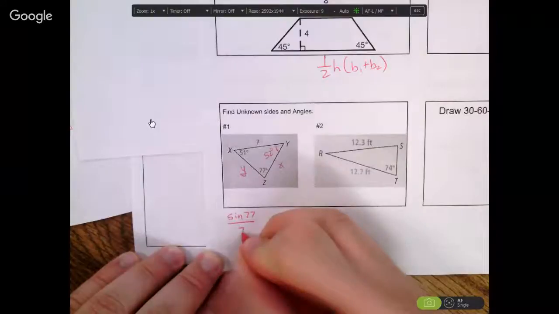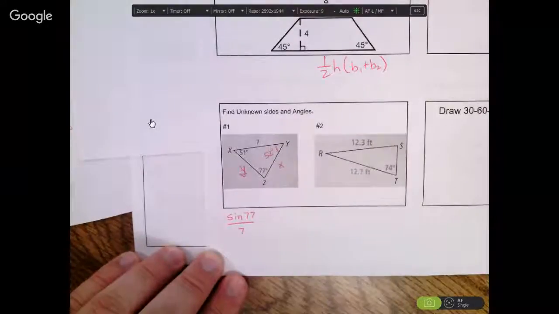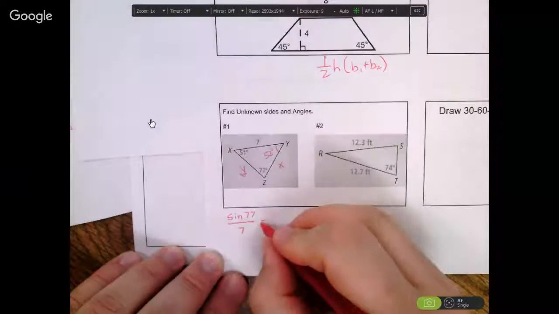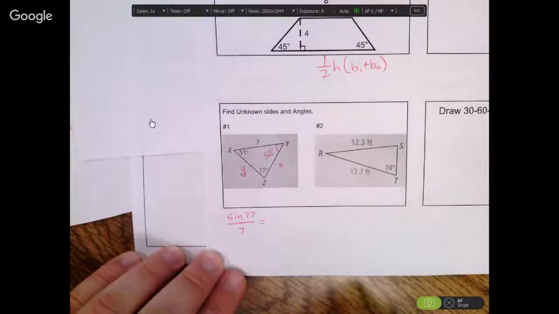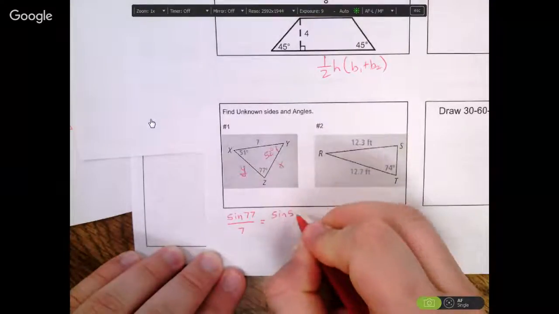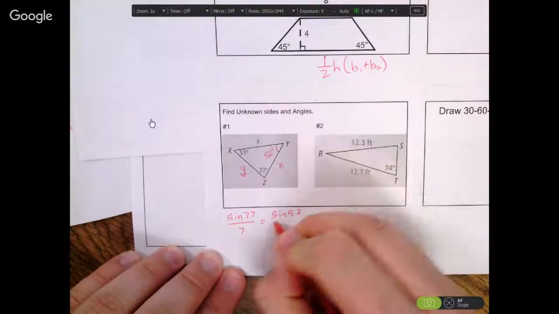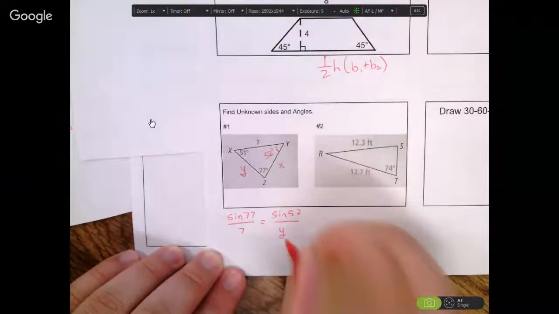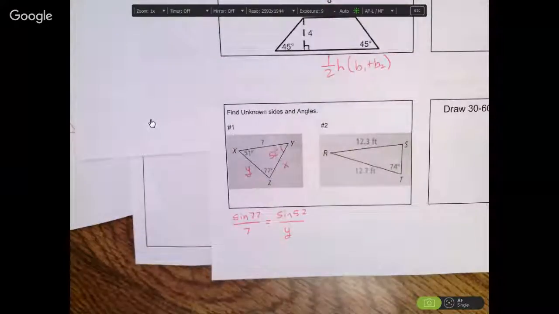7. Why not 77? Oh, okay. Sorry. And I can then say that the sine of 52 is over y. So I have one unknown here. And in some ways, this would have been easier if I put the other ones on top.